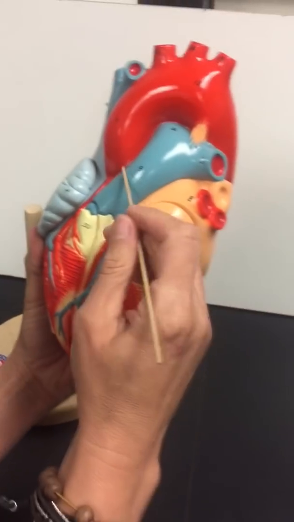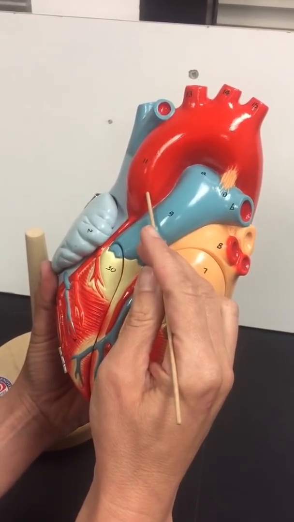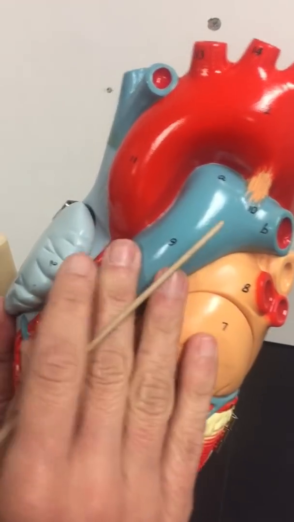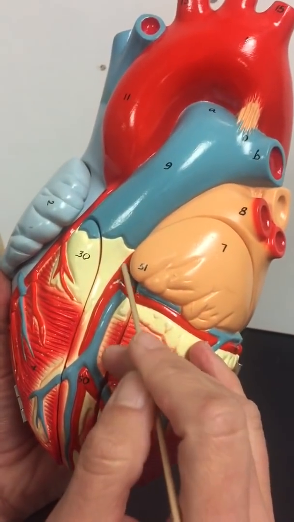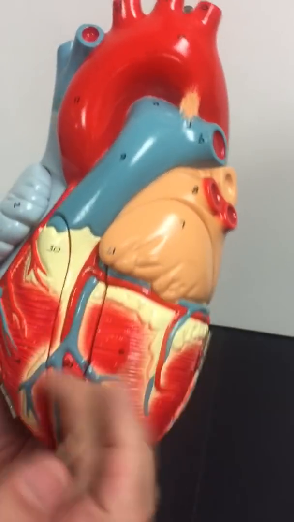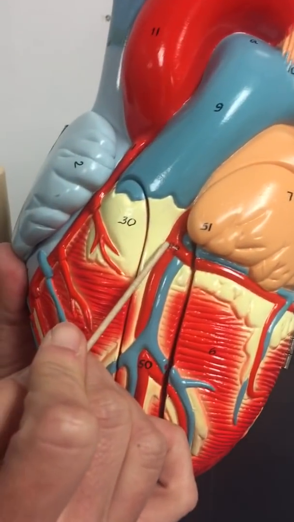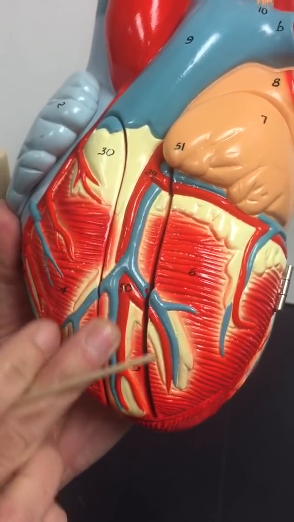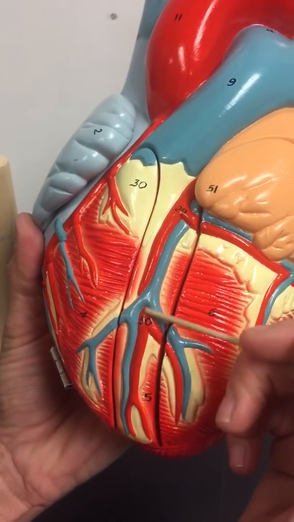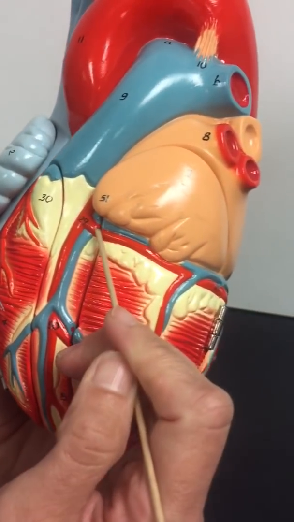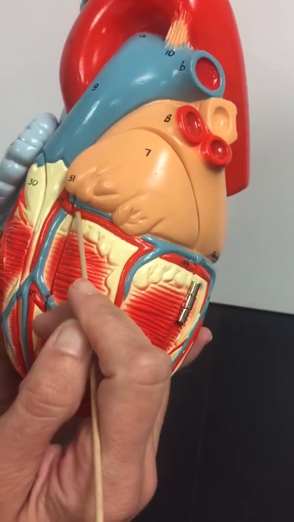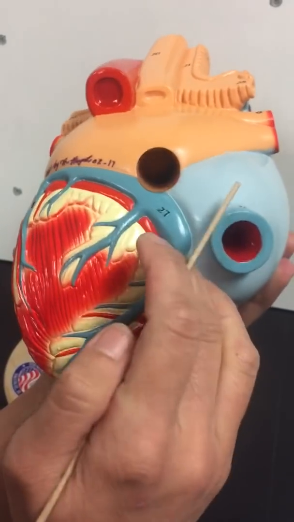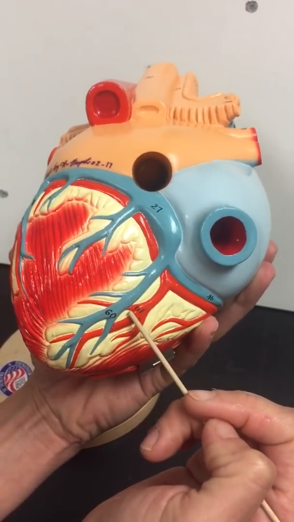And then also branching off of the aorta is the left coronary artery. You can't see where it's branching, it's behind the pulmonary trunk, but you can see a little bit of it here. So right here is the left coronary artery, and that splits pretty quickly and creates the anterior interventricular artery. So that's number 50. And also something known as the circumflex artery. That goes around, around to here and meets together with the posterior interventricular artery.